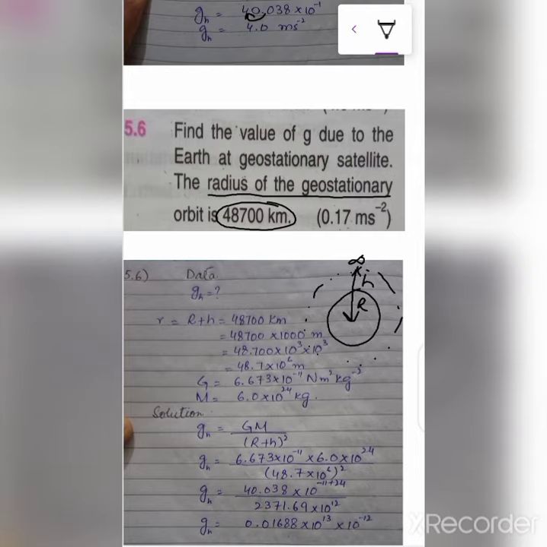Now gravitational acceleration is required. Small r represents the radius of geostationary orbit, which is equal to r plus h. It is 48700 kilometers. Again you have to write it in scientific notation. Now you can see here I have written 48.7; in scientific notation it will be 4.87.